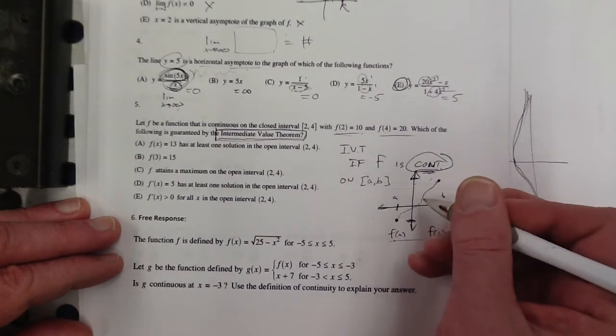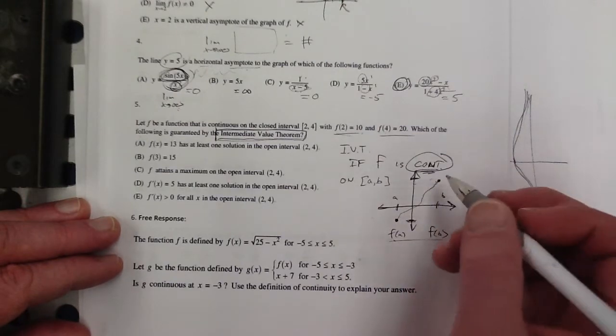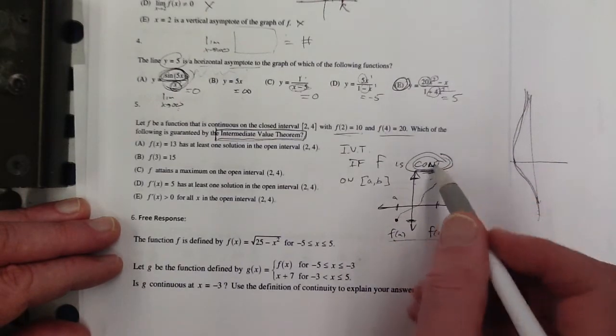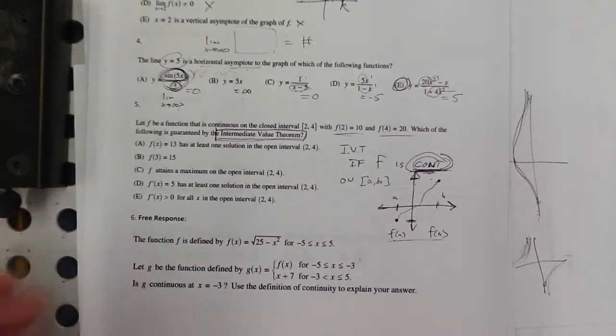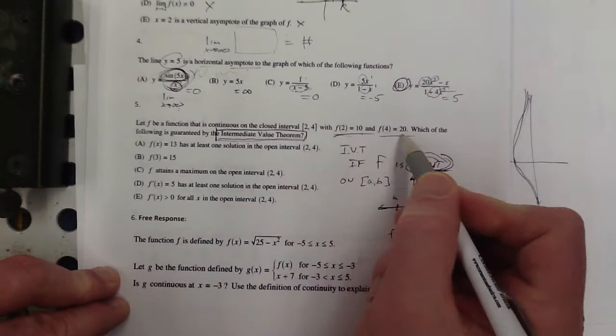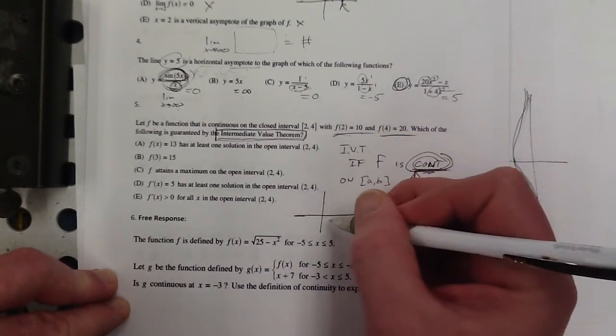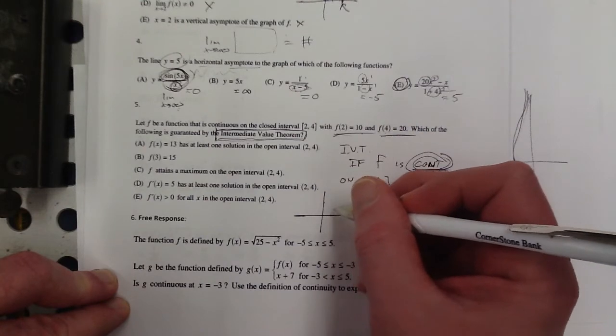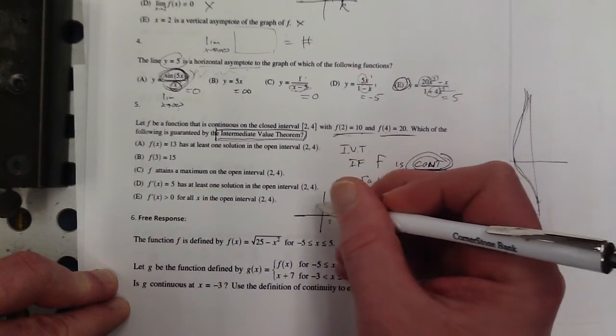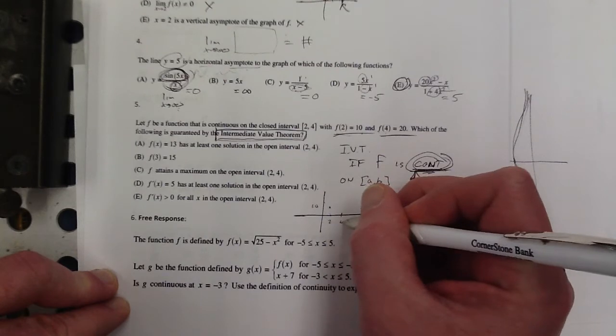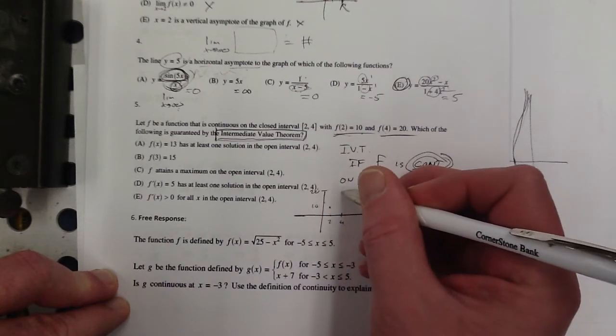Or if you're allowed to have a hole or a vertical asymptote, then you could do it. But continuity prohibits exactly those things. So that's what it means. So here for this particular case, I've got f of 2 is 10. So I've got 2, 10, and 4, 20.